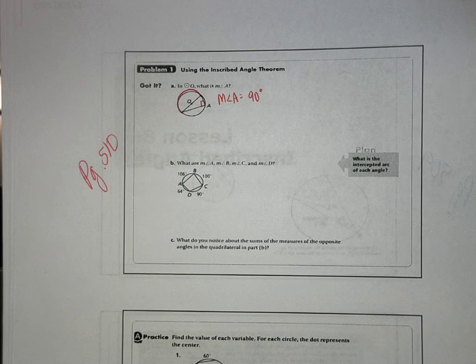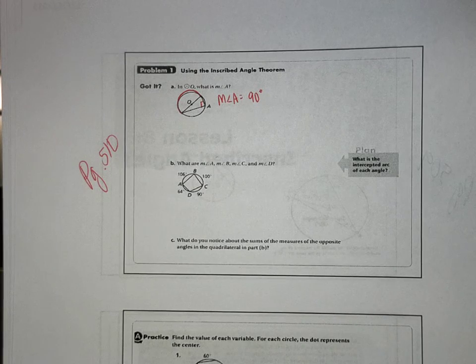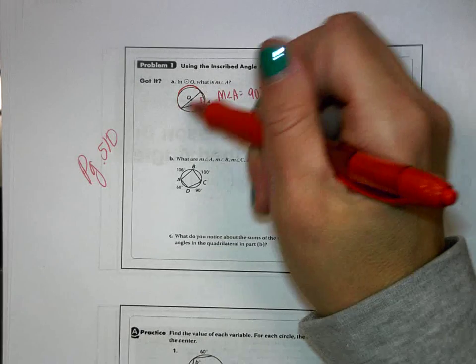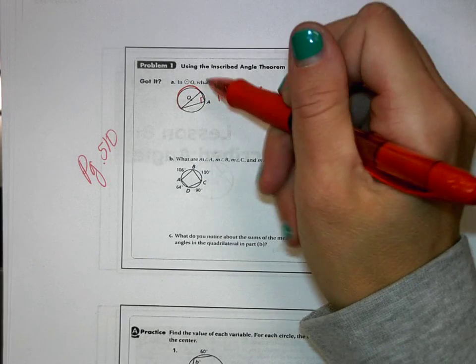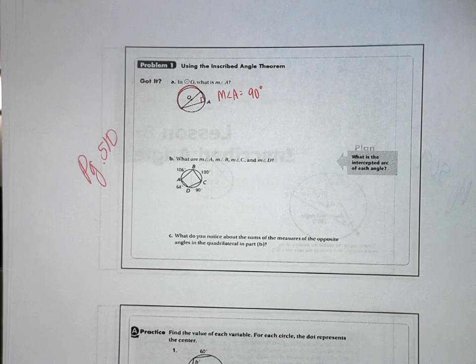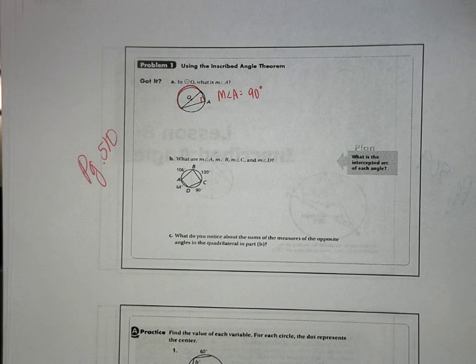And how do you know for sure it's half? The line in the middle is going through the center, right? And so we know that each of these halves are 180. Okay, we're gonna move on to this next one.